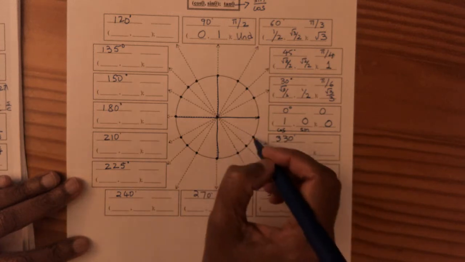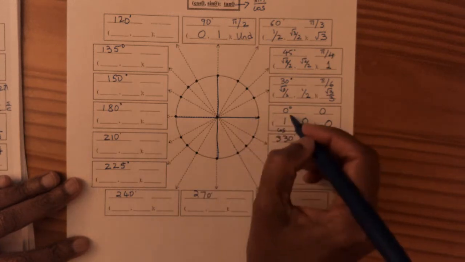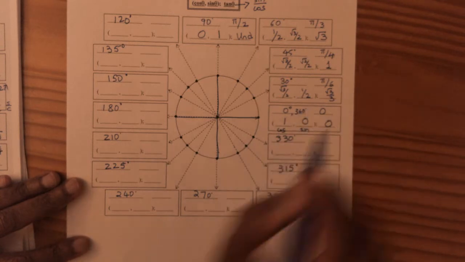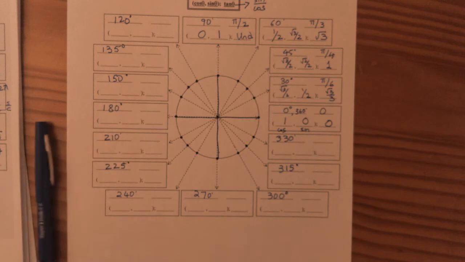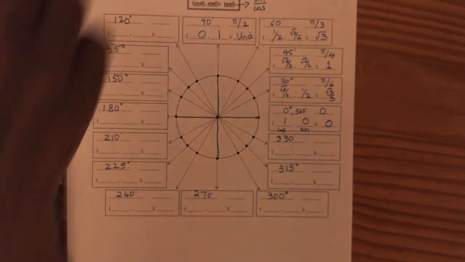And then for 330, another 30 degrees, 360, which is about correct, because we know a whole circle goes and comes back at 360 degrees. So this is as far as the degrees is concerned. But having said that, now we have to fill in the values based on the first quadrant.